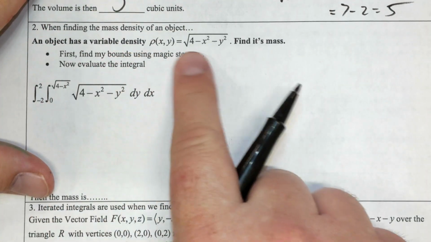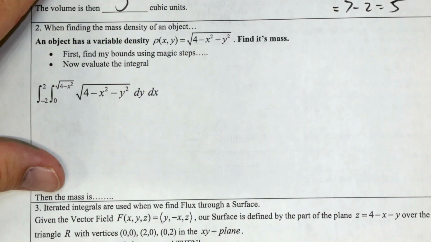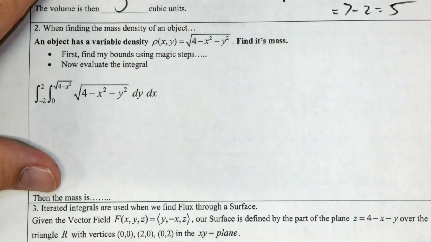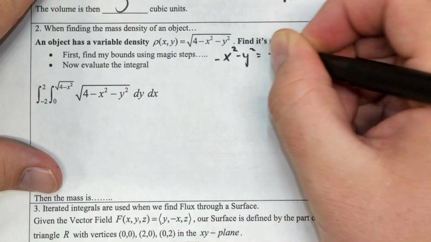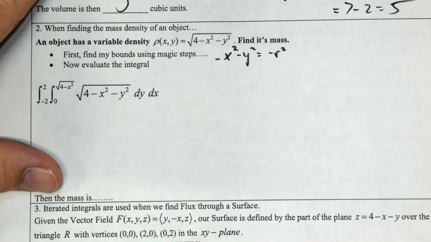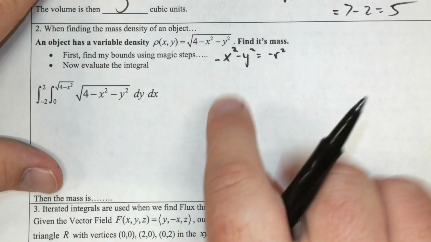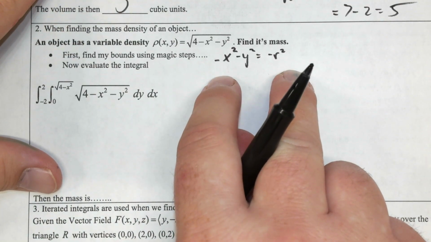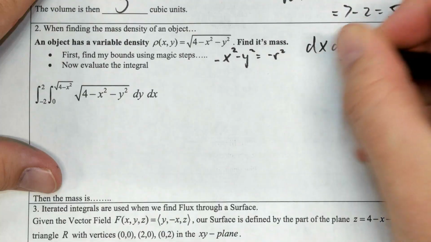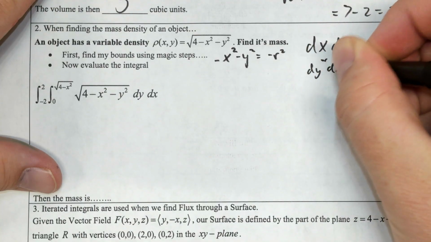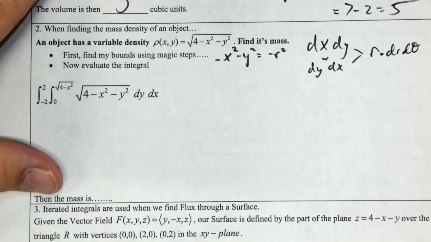Next, this object has a variable density and oh my gosh, this integral looks terrible. Anytime we have a square root, something yucky happens. I'm going to wave my magic wand one more time because we know that negative x squared minus y squared would make negative r squared from our polar knowledge. But that's not going to change my differential, and we're not going to tell you today how that differential changes. Just trust me today that dx dy, or dy dx, would turn into r times dr d theta.